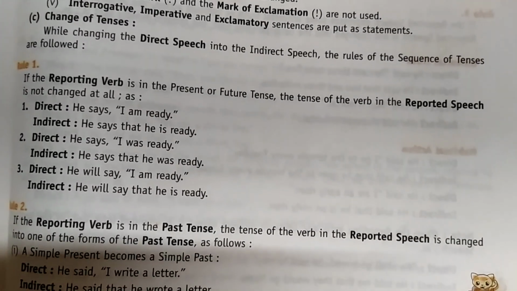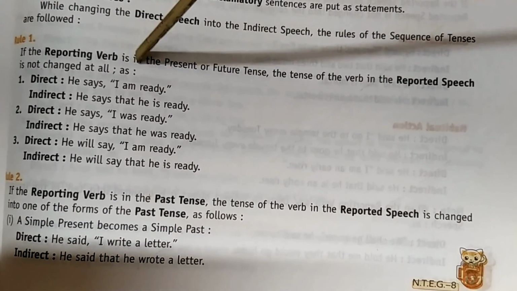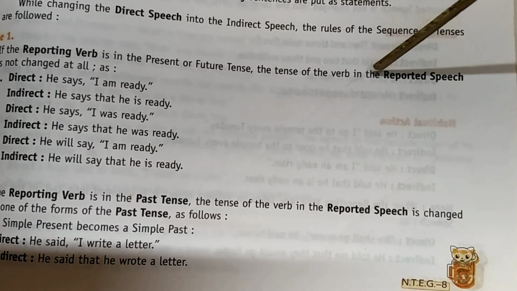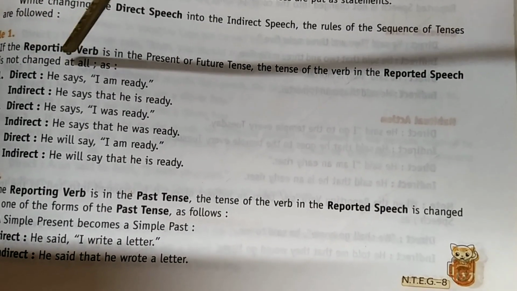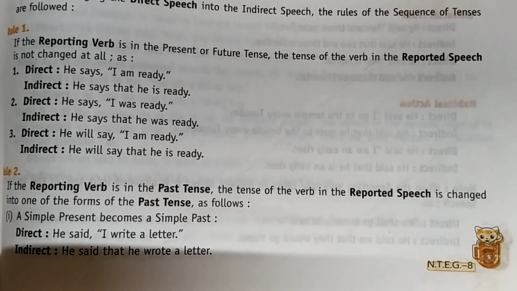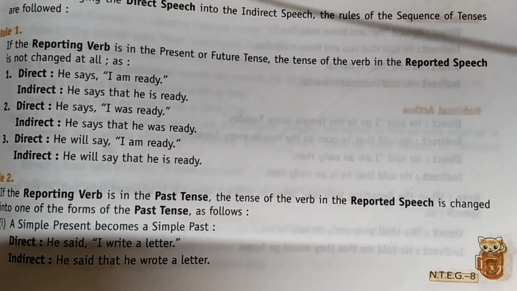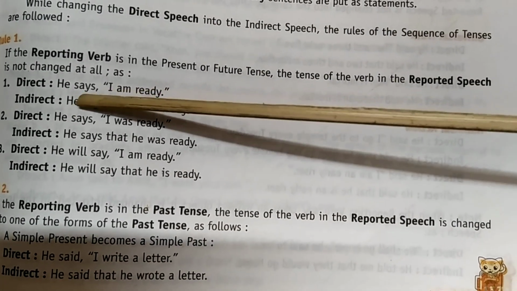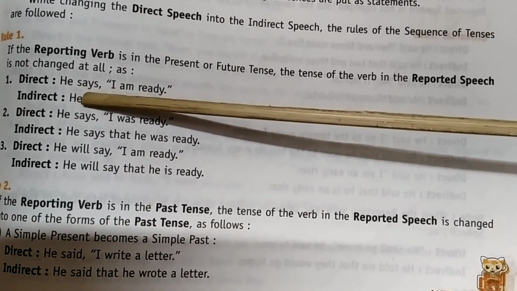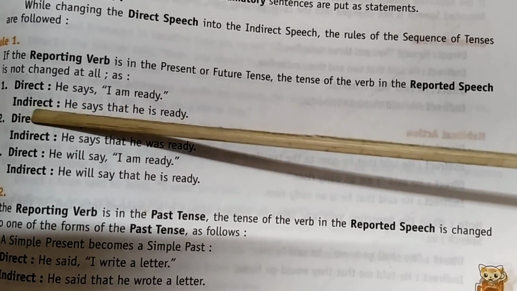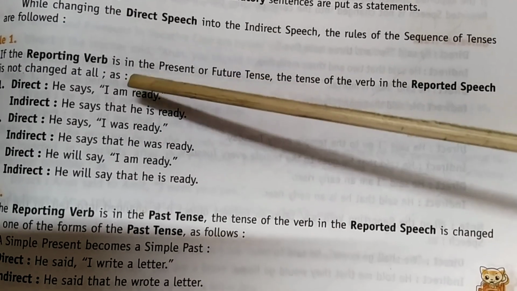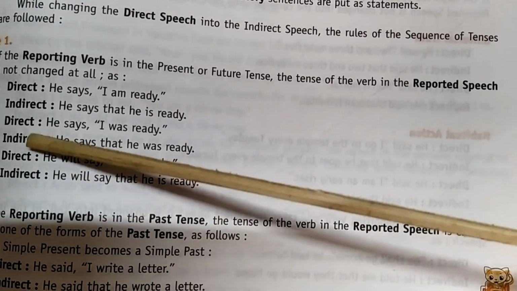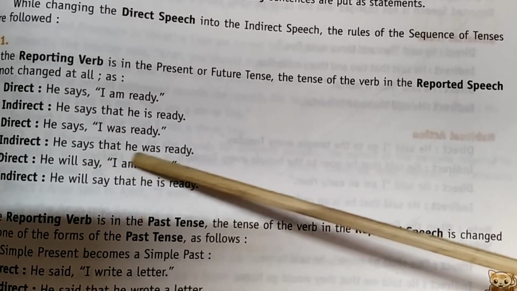Rule 1 says, if the reporting verb is in the present or future tense, the tense of the verb in the reported speech is not changed at all. For example, in the direct speech, it is written, he says, "I am ready." You have to focus on this reporting verb. So indirect says he says that he is ready. It will remain in present because this is present. Now he says, "I was ready." He says that he was ready.